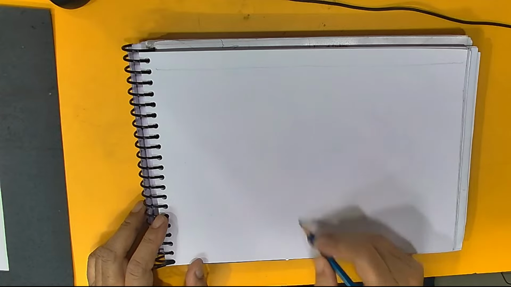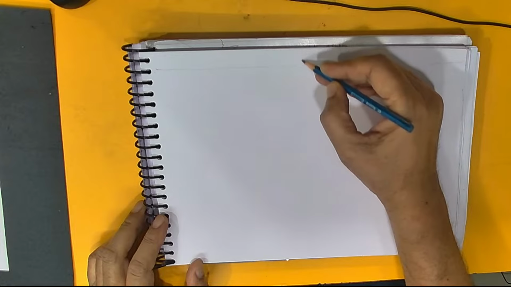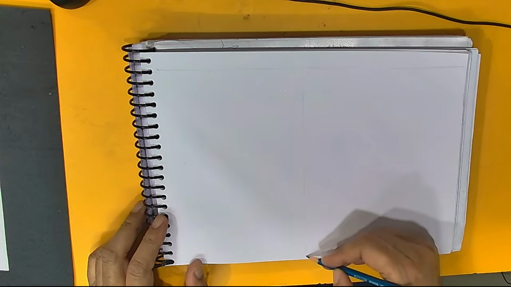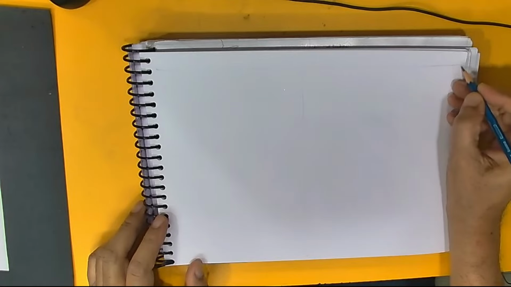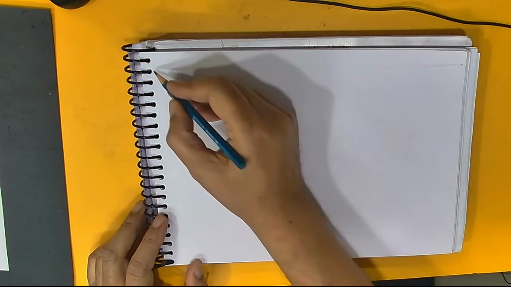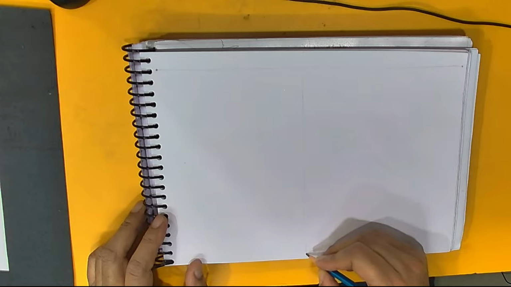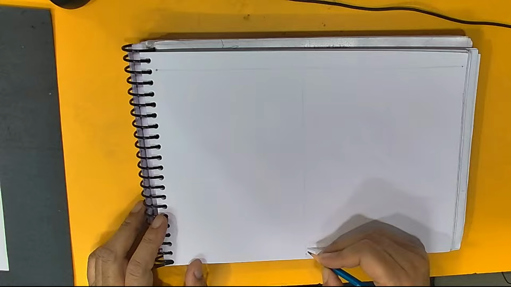Then the line of station could be like this. And since it is a bird's view, you will have one vanishing point, maybe somewhere here.